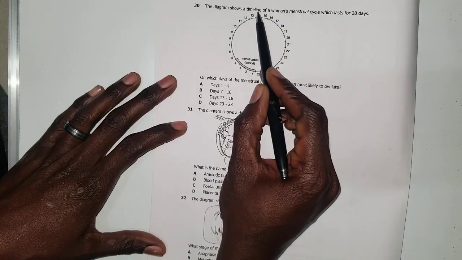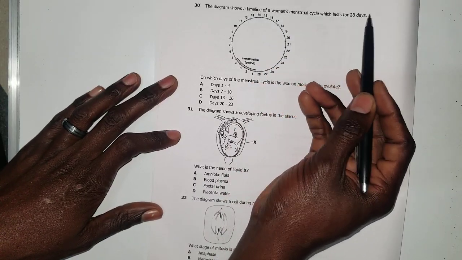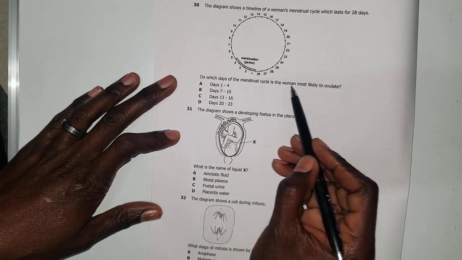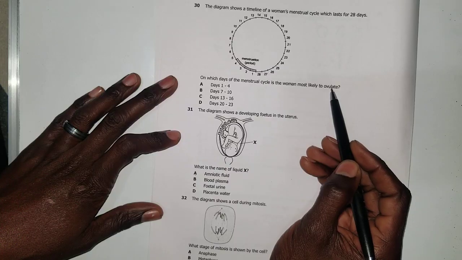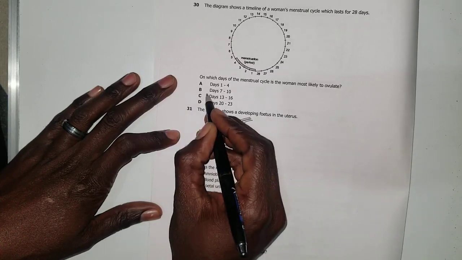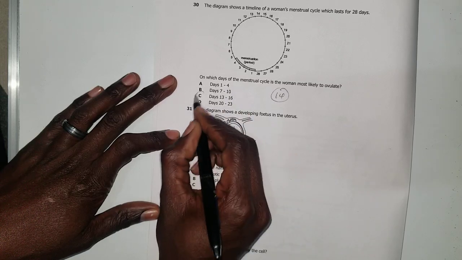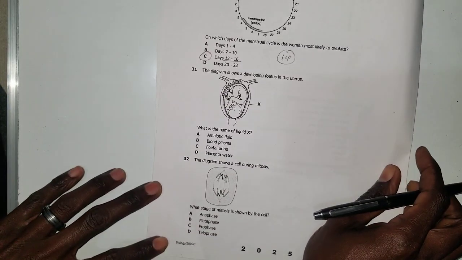30, the diagram shows a timeline of a woman's menstrual cycle which lasts for 28 days. So remember, on which days of the menstrual cycle is the woman most likely to ovulate? So the high possibility is simply on day 14 when ovulation takes place. So there, which one? It is actually between 13 and 16. So that's what you needed to do.